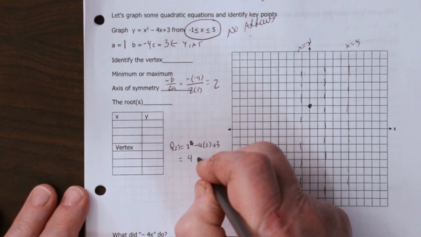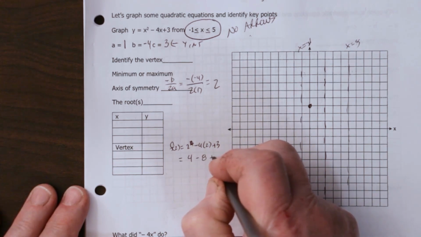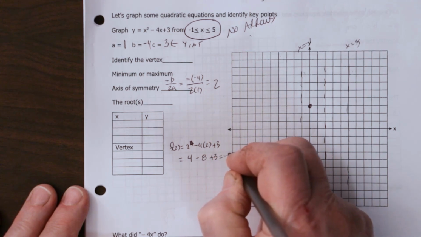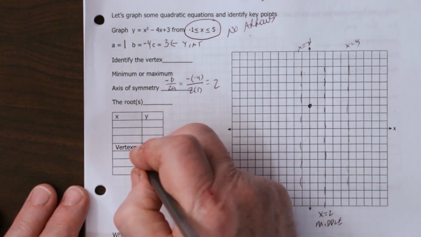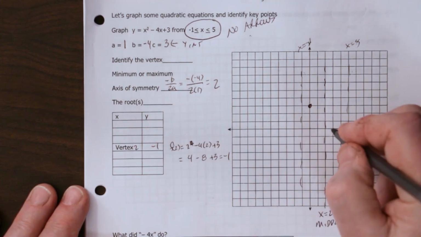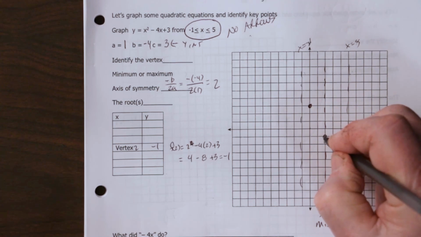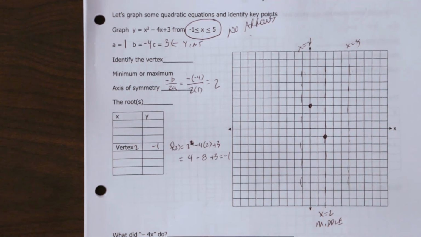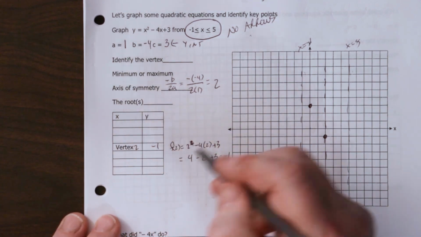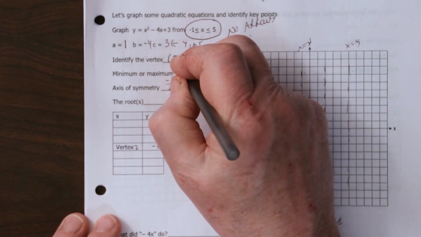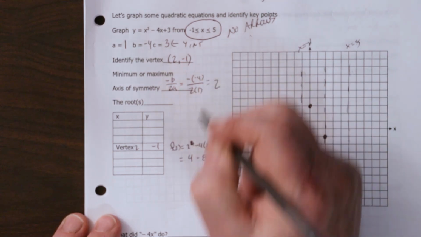This is 4 minus 8 plus 3, and that equals -1. So at 2, I'm at -1. So 2, -1. There's my vertex right there.